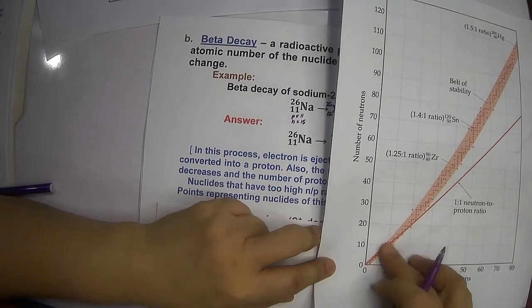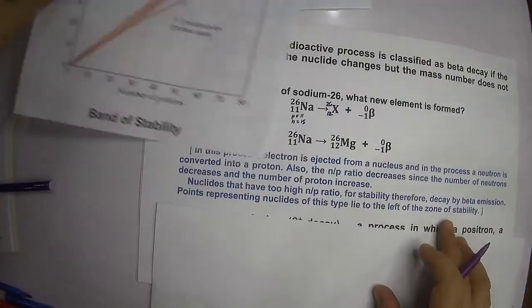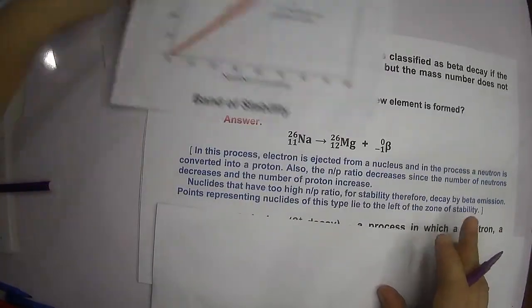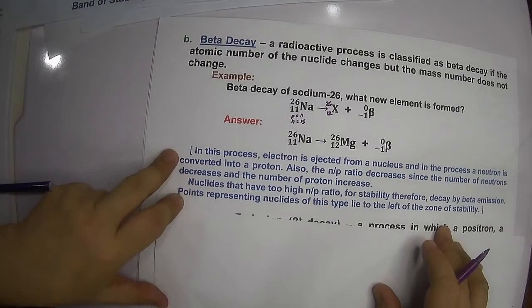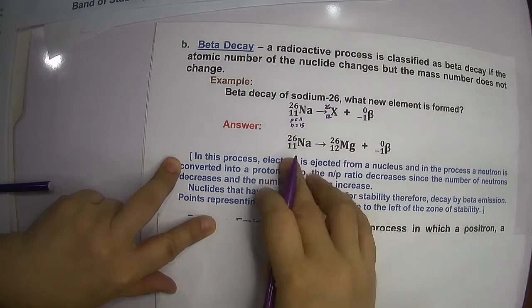Where at this lower portion, it should be 1:1. So it tends to emit a beta particle to convert the neutron to a proton.